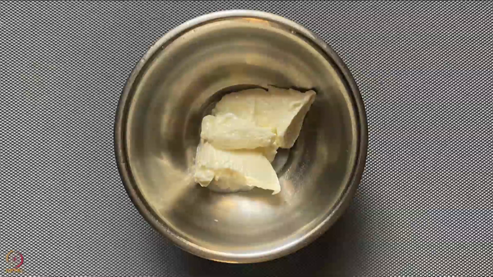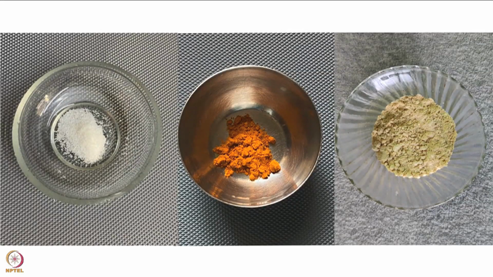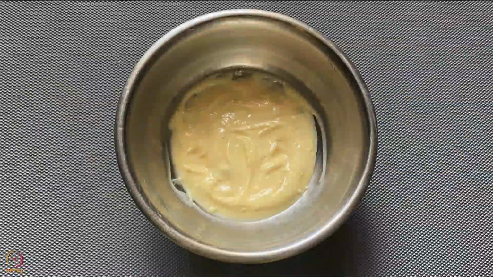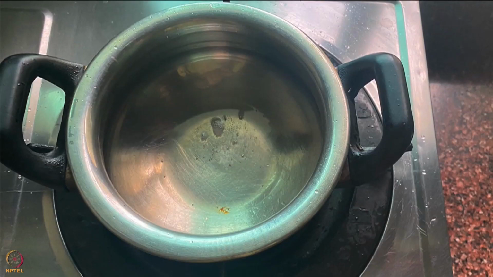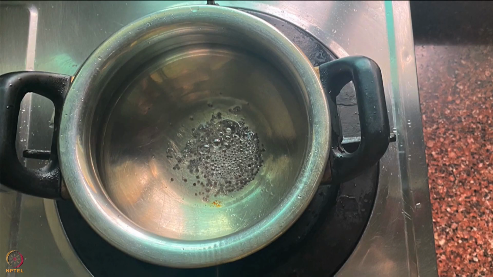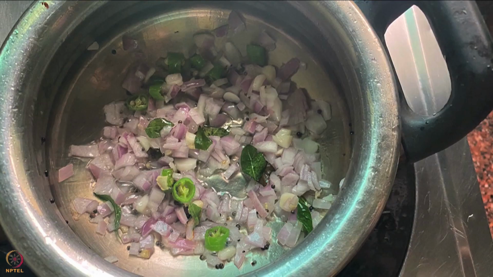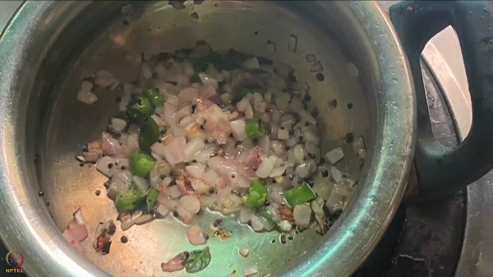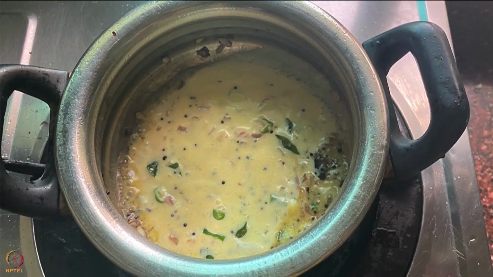In another bowl, take curd. Add salt, turmeric powder, roasted gram flour. Whisk it well. Next, heat oil in a pan and add mustard seeds and curry leaves. Then add chopped garlic, onions, green chilli and saute well. Once the onions turn pink, add the whisked curd to it.